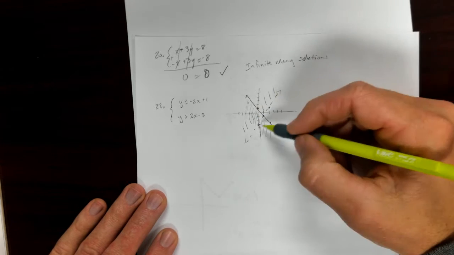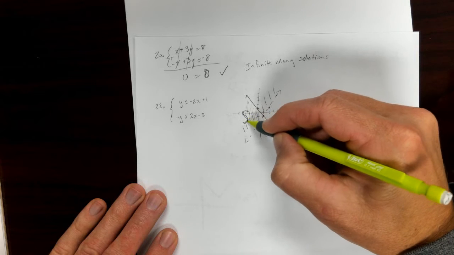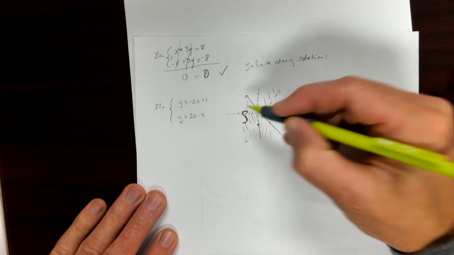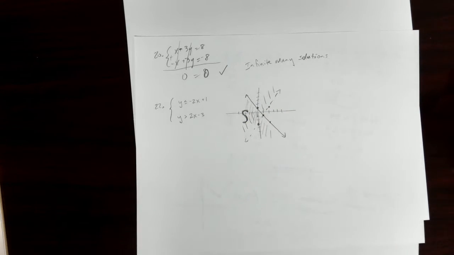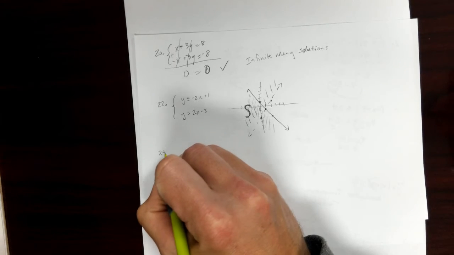So your solution set is whatever you shaded twice, which would be all of that right there. So any point in that solution set satisfies that system of inequalities. Moving on to number 24.